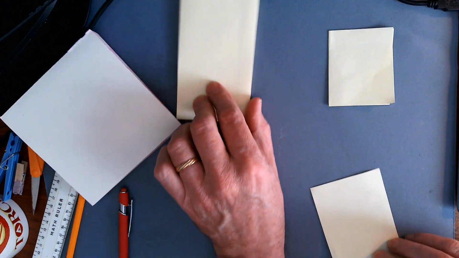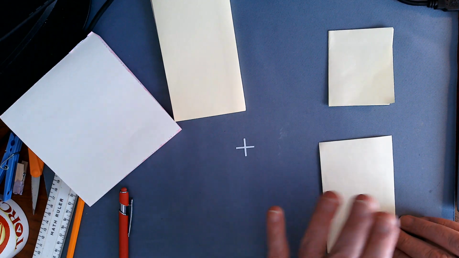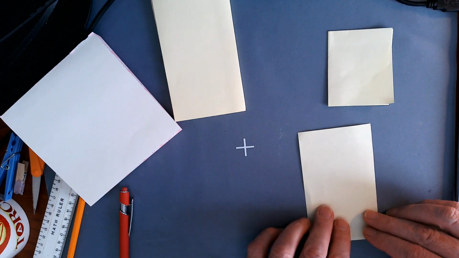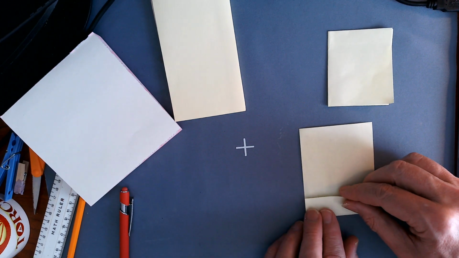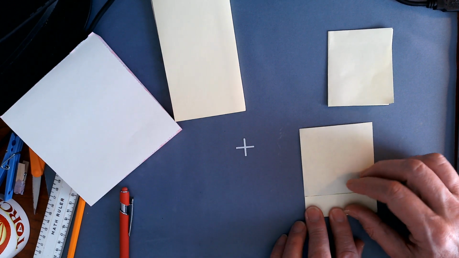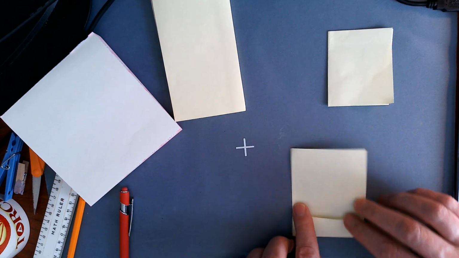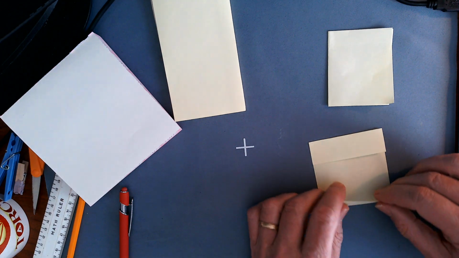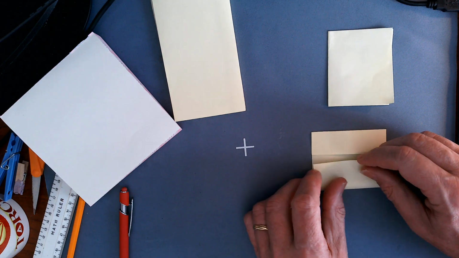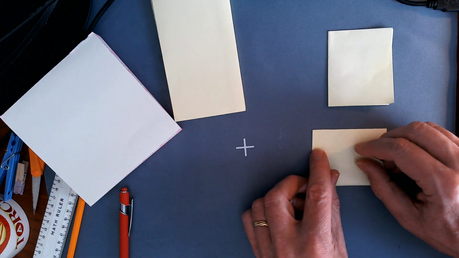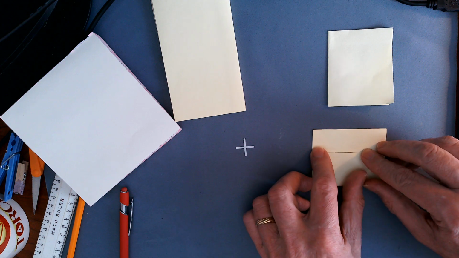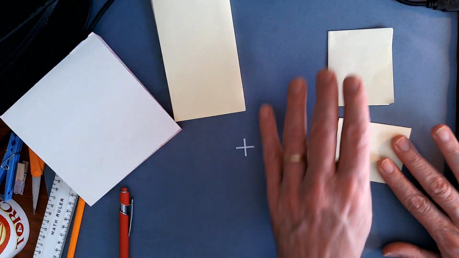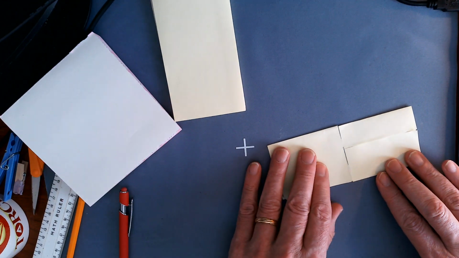But let's look at folding in half a different way. Starting with the same rectangle, I'm folding up sort of a random distance. It does not matter how far this is. Just need to match up with the edges. I'm now going to fold the other edge down to match this. I've now made a rectangle that is half the area.